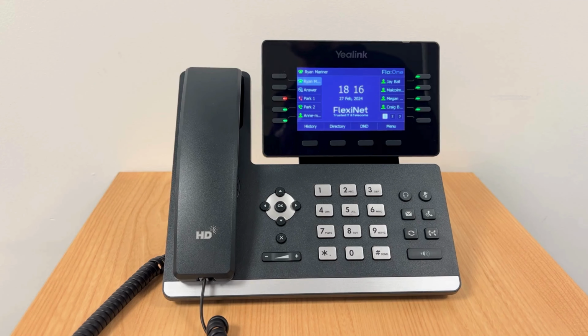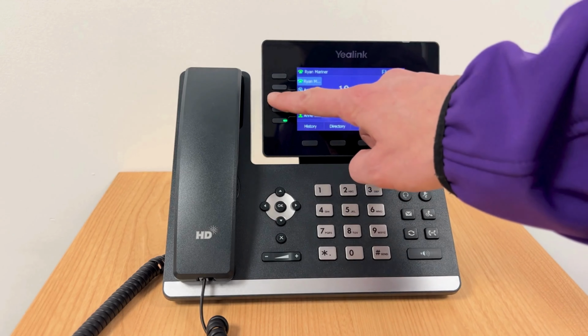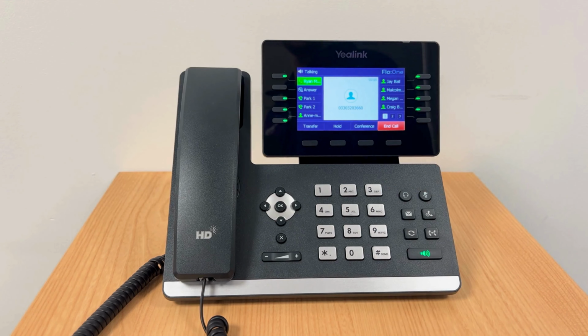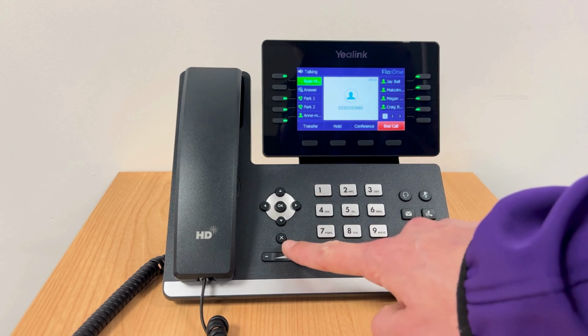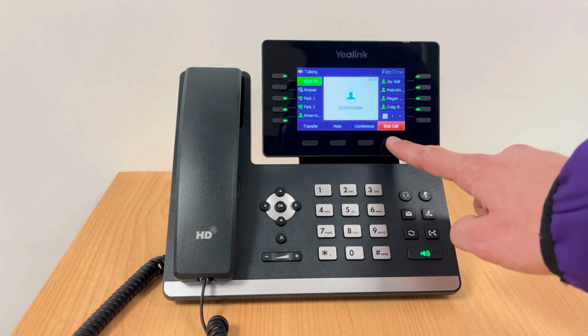You can now either verbally explain to another colleague that there is a call on Park 1, 2 or 3 for them to pick up, or you can change phones to pick up the customer in another location. To retrieve the call, simply press the Park key. The last line key you'll see is End Call. This will hang up. So too does the X key.